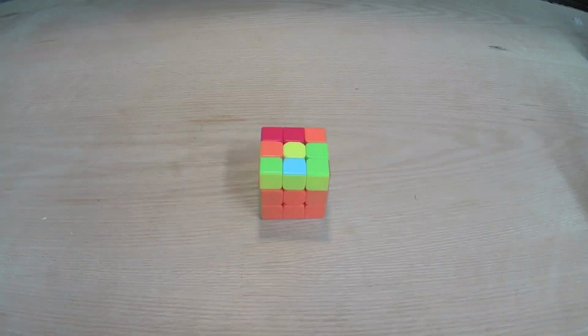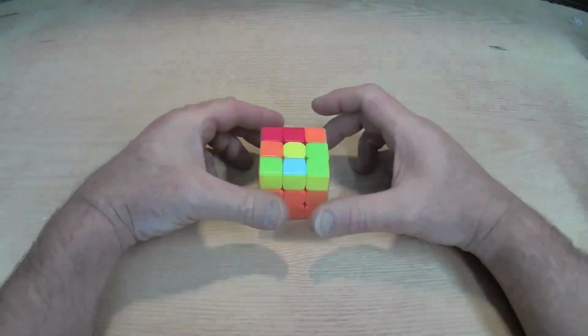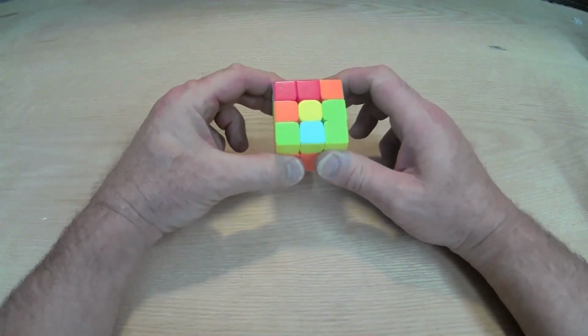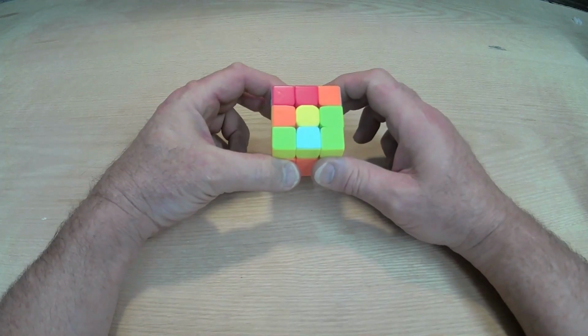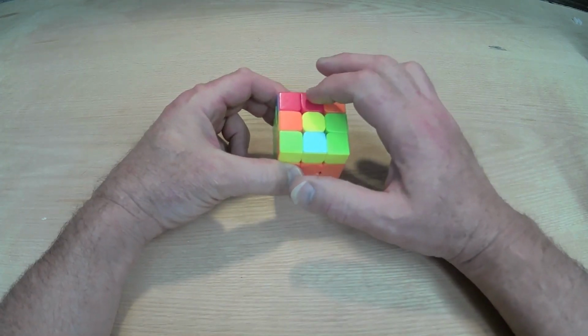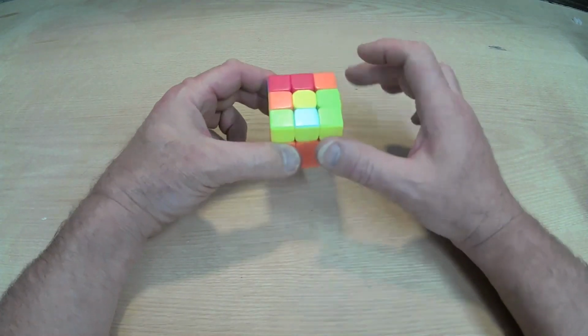So it's time to solve the top layer of the cube. So let's get going. The first thing we're going to do is we're going to get our colored cross on top. Since my cube has yellow on top, I want to get yellow pieces here, here, here, and here.